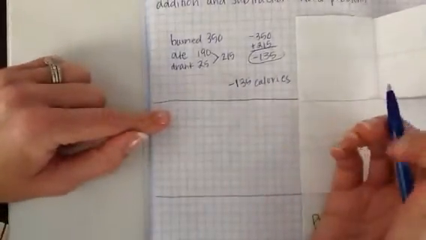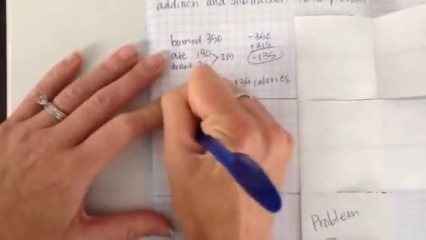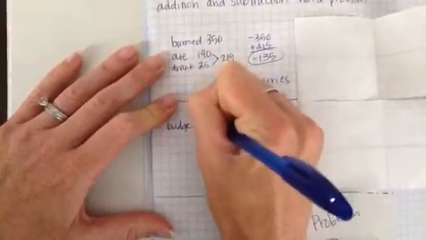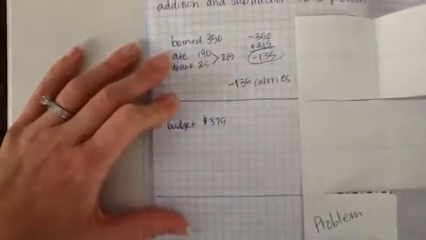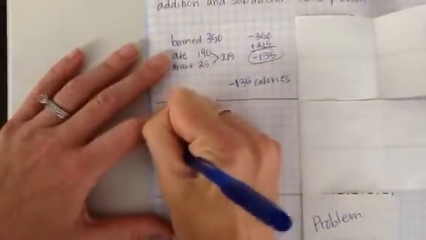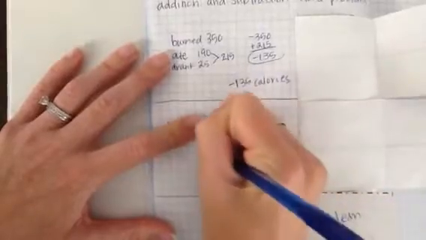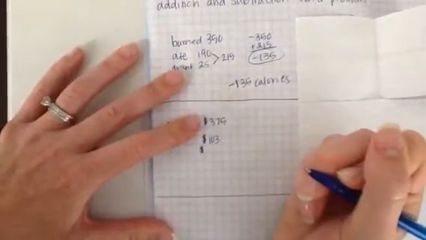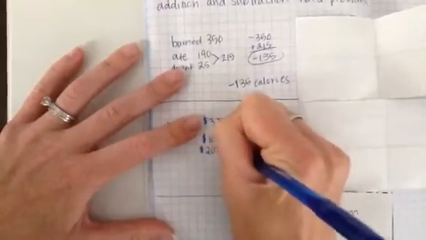So we know in this problem that we start out with a budget of $375. From there, we know that he spent 103, and then he also spent 207.25.